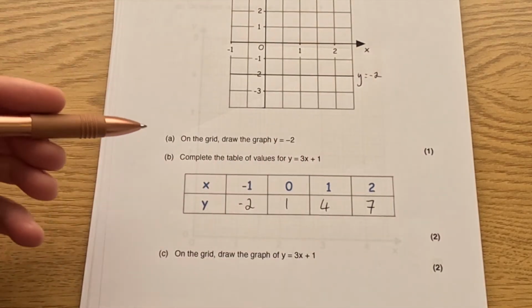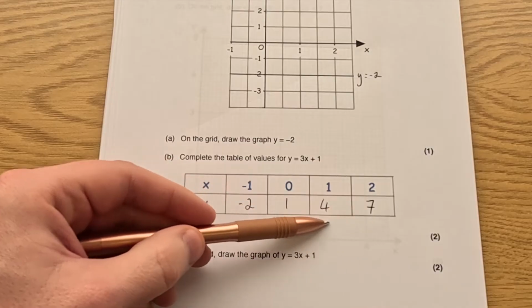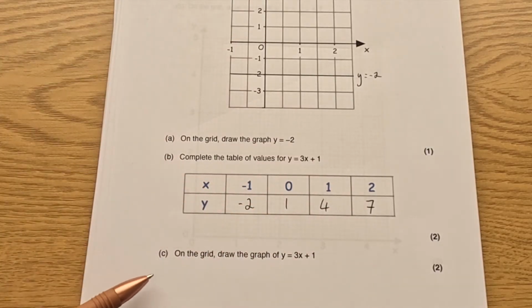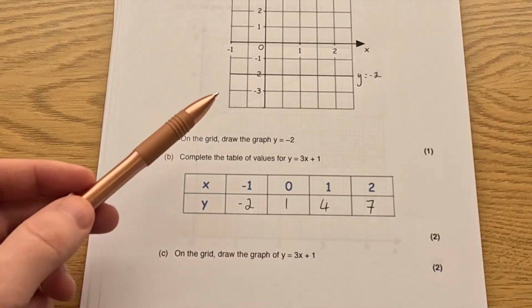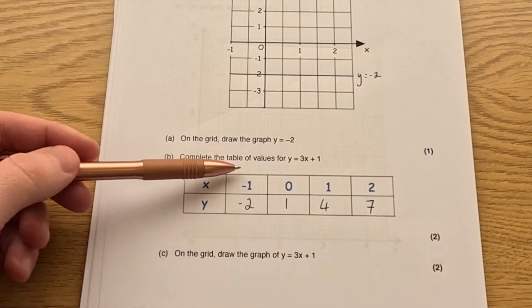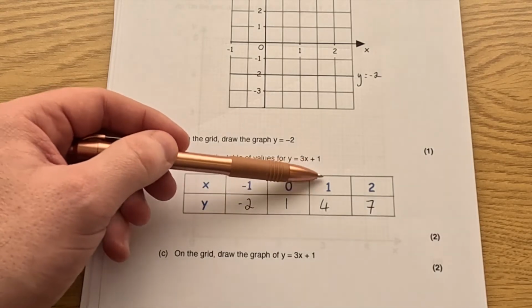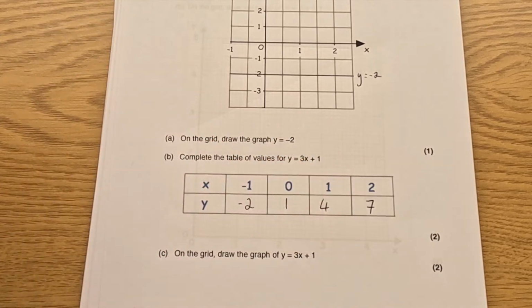And then if we have a look at these values, we can check them. As you can see, we're going down by 3, going down by 3, and going down by 3. So that's quite nice. And then finally, part C. Part C says, on the grid, draw the graph of y equals 3x plus 1. So we've completed the table of values. We now need to plot these points. So negative 1, negative 2, 0, 1, 1, 4, and 2, 7. So let's plot these points.